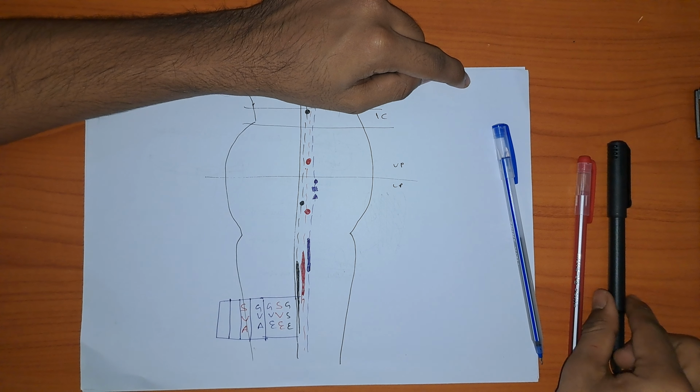We have studied the function of nucleus tractus solitarius before. Here, which fibers relay? So this is which part? This is the general visceral afferent part, and this part is the special visceral afferent part.